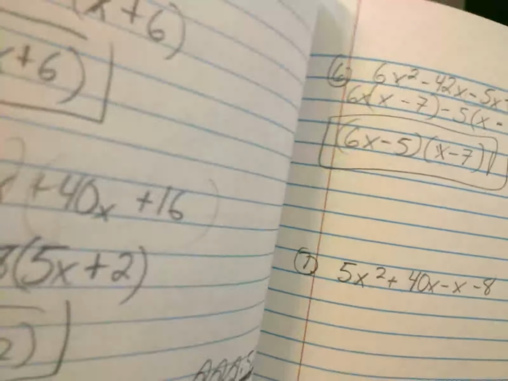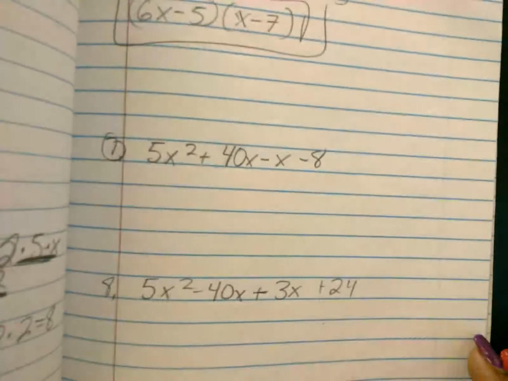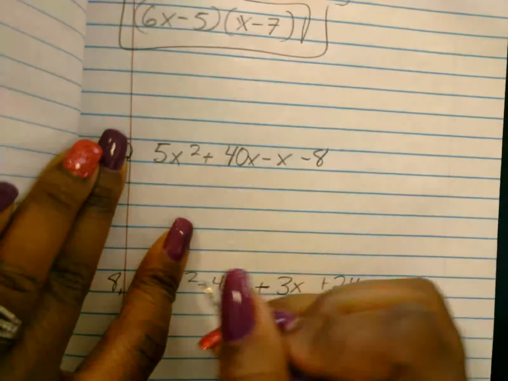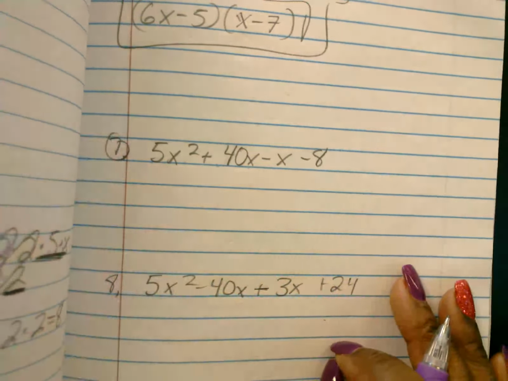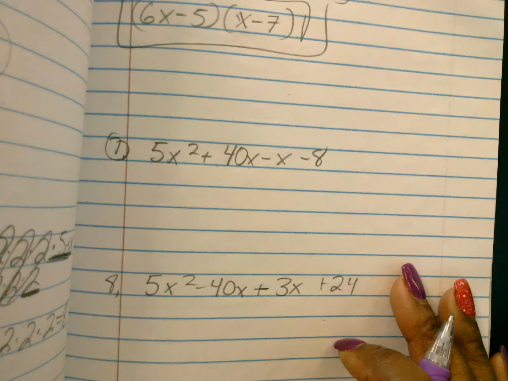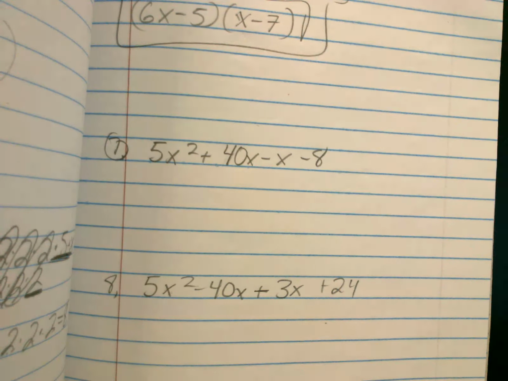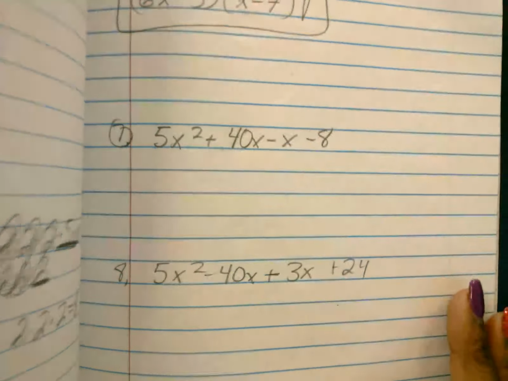Yesterday we worked on factor by grouping. I need to go over 7 and 8. I didn't get a chance to do that, so let's do 7 and 8, please. Okay, when you factor by grouping, you're always going to look to see if there's a GCF for all 4 terms. Raise your hand if you need me to wait. Anybody still getting ready? Okay, let me pause. Please, let's get ready so we'll know what I'm talking about. Okay, so let's do it.